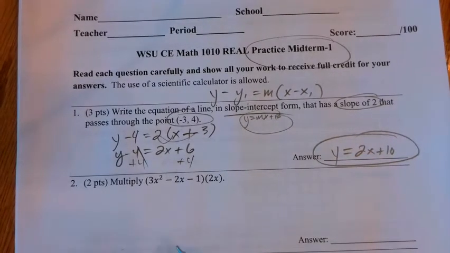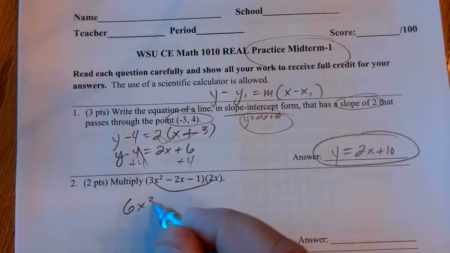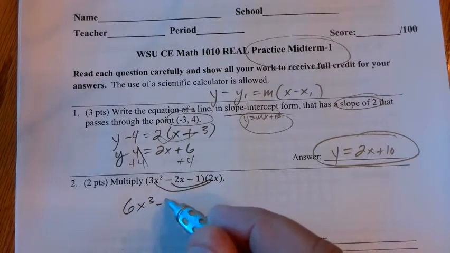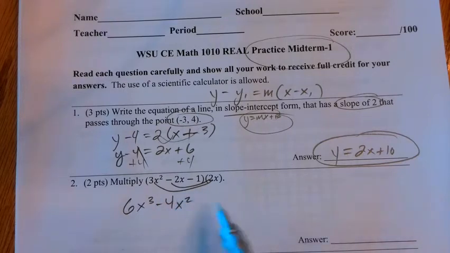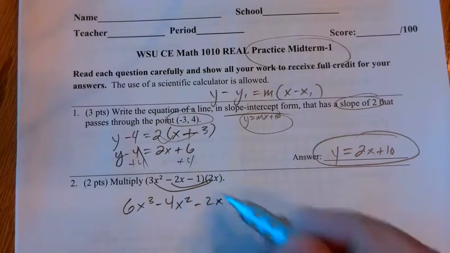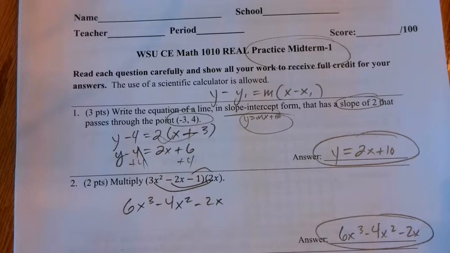Multiply this. Distribution property. 3x squared times 2x. 3 times 2 gives me 6. X squared times x gives me x cubed. Negative 2x times 2x gives me negative 4x squared. X times x, yeah. Negative 1 times 2 is negative 2x. Somehow I feel like I'm missing something, but I got 3 terms, all 3 terms. Yeah, that's it. So 6x cubed minus 4x squared minus 2x. Might just be too early or something.